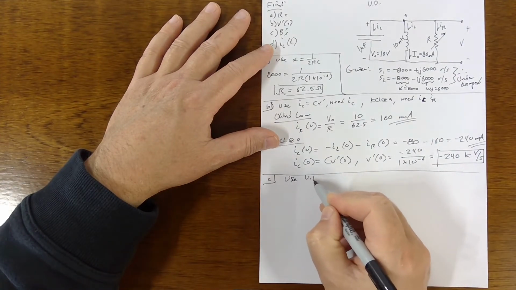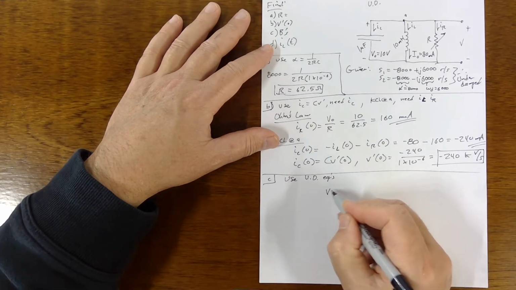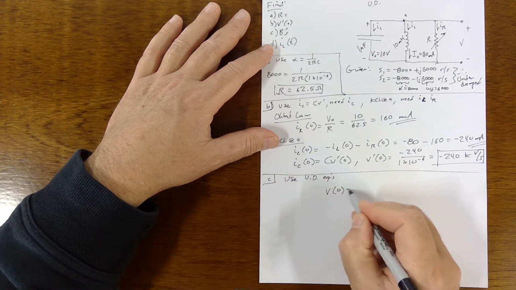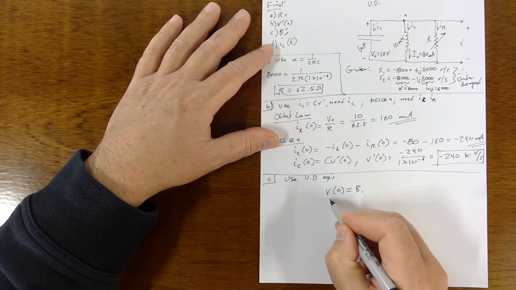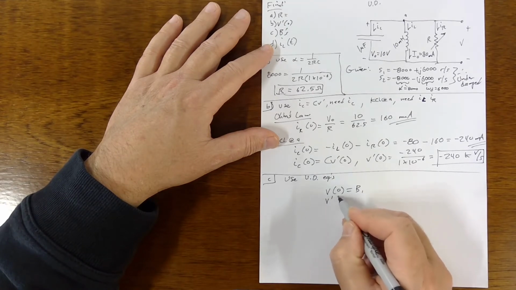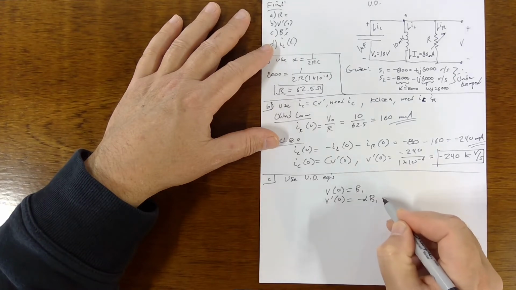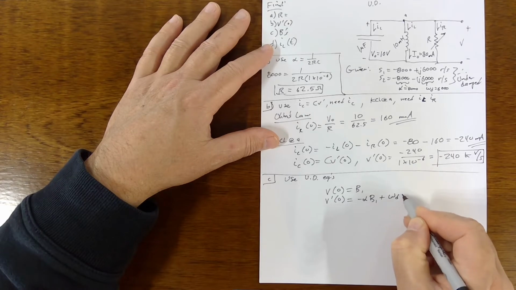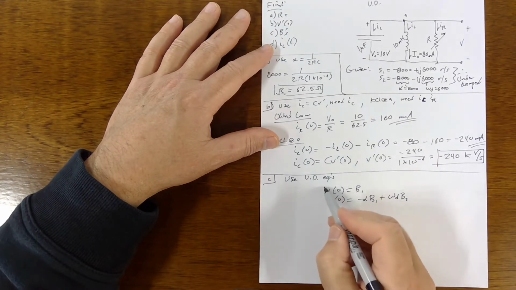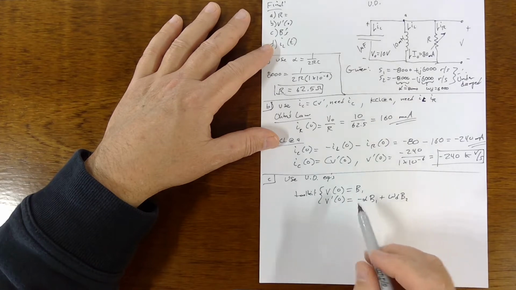So we're going to use the underdamped EQs toolkit. So we have two equations that they give us. V at 0 is B1, and V prime at 0 is minus alpha B1 plus omega D B2. This is our toolkit, I call it.